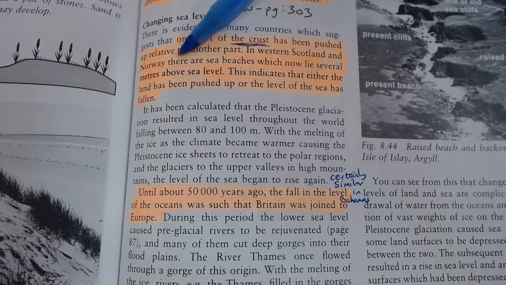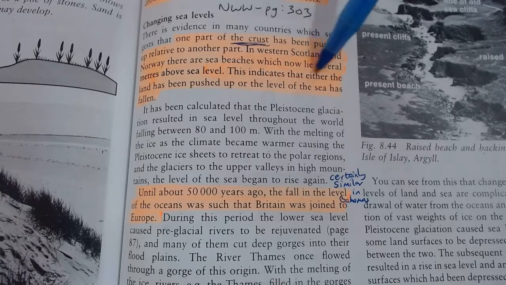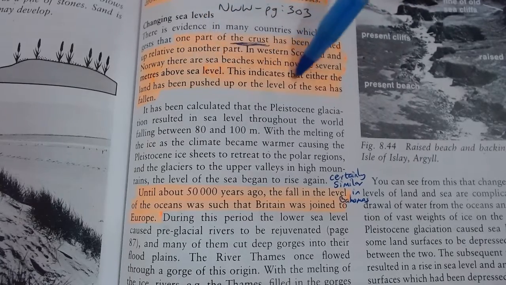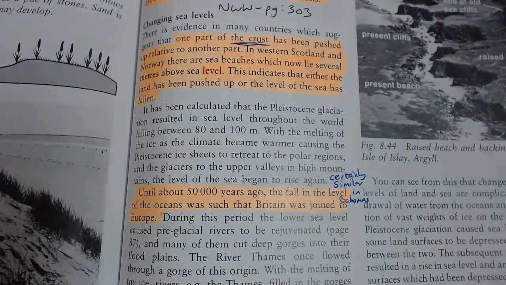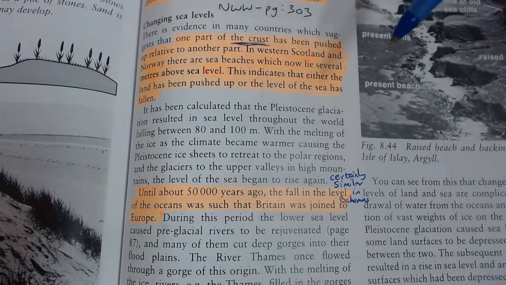Particularly in Norway, there are sea beaches which now lie several meters above sea level. This indicates that either the land has been pushed up or the level of the sea has fallen. So this is essentially our raised beach. We're going to look at it a bit more further down this page, but think about it, a raised beach.